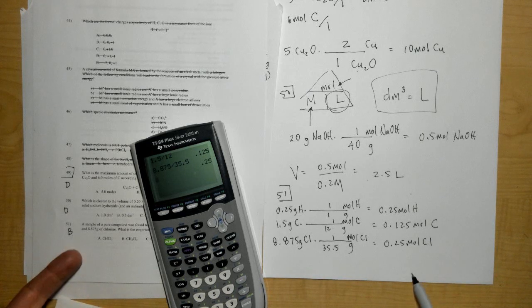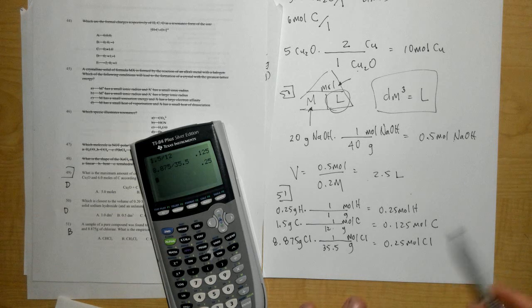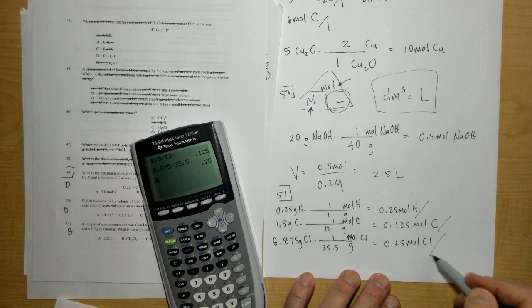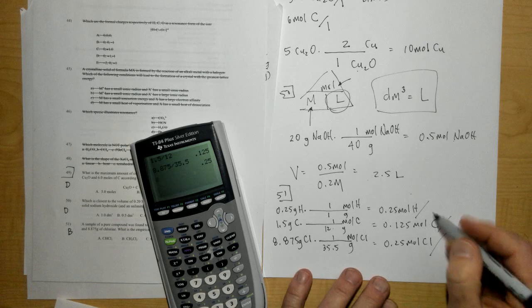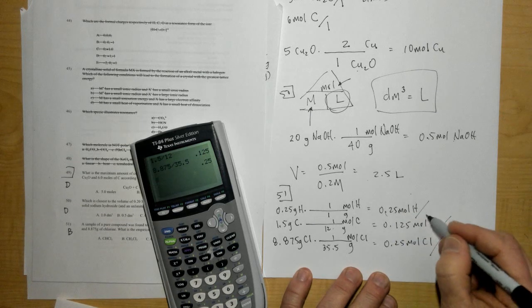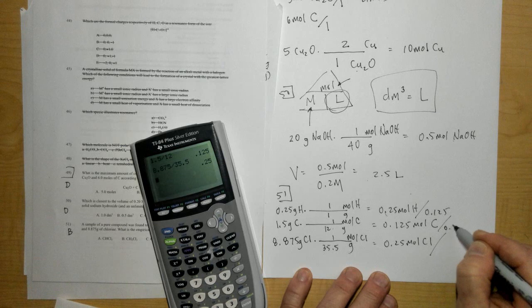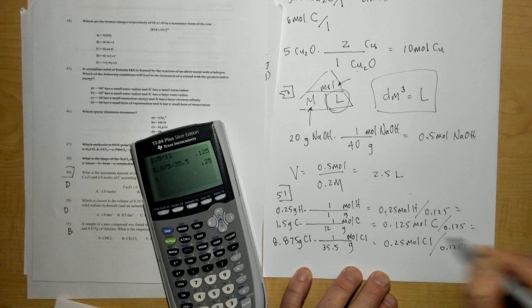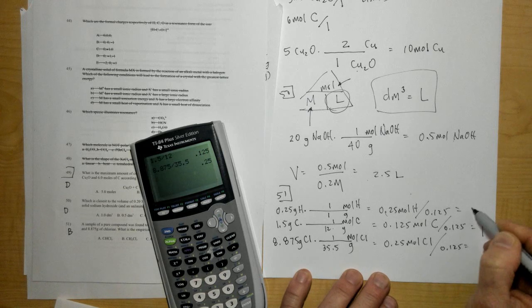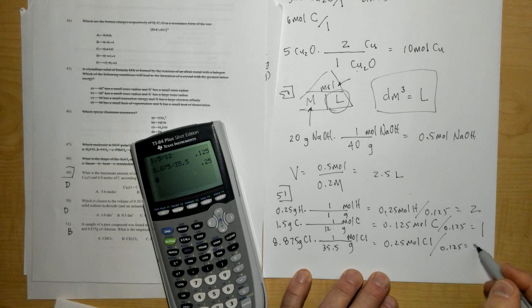Now, once I've got the number of moles of each one of the things that's making up the substance, I can divide by the smallest to determine the simplest whole number ratio with each one. And my smallest number of these is 0.125. So I'll divide each by 0.125. This one ends up being 1, this one ends up being 2, and this one ends up being 2.